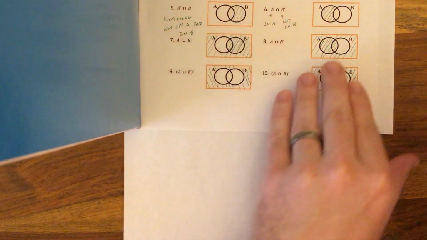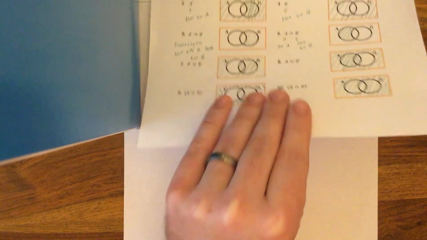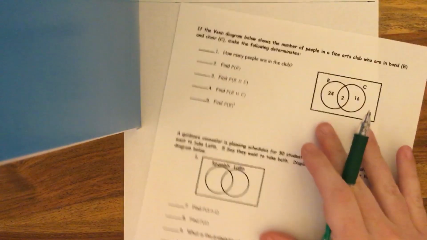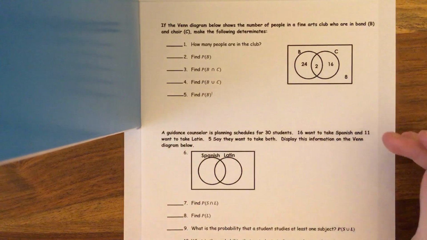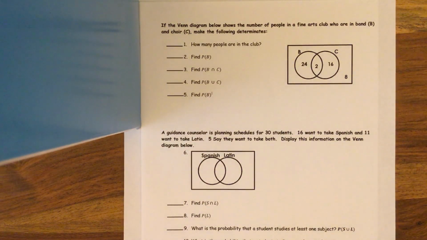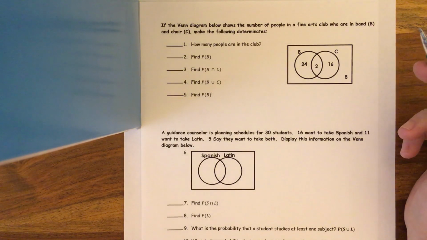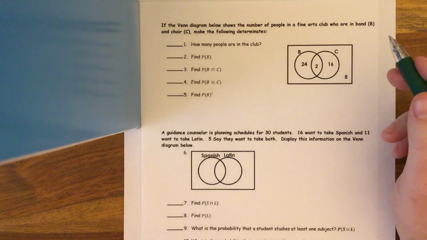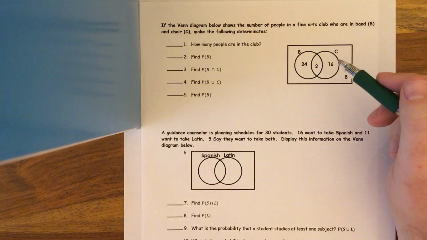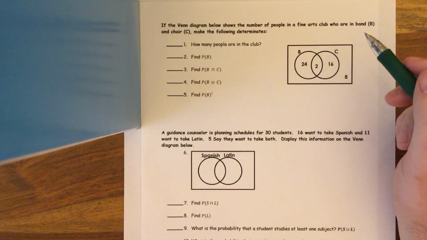All right, we're going to do a couple more examples here. If the Venn diagram below shows the number of people in a fine arts club who are in band and choir, make the following determinations. Okay, so this is a little confusing looking.